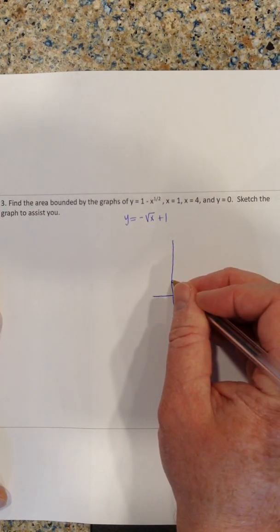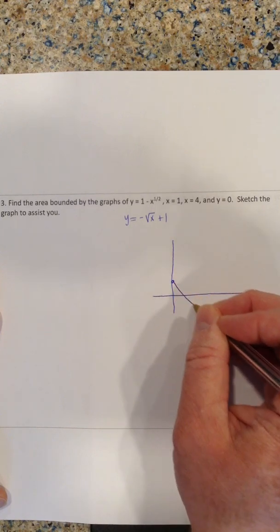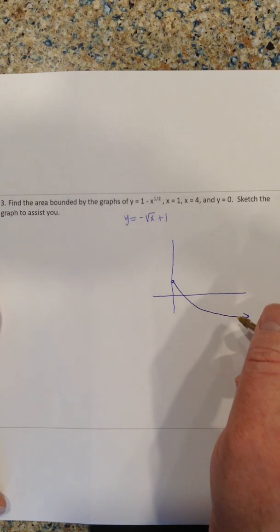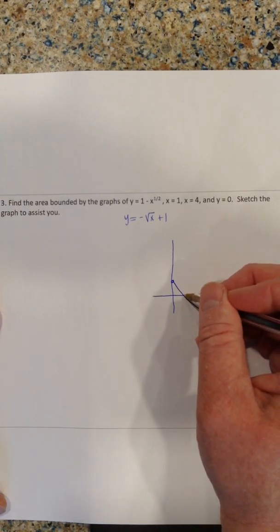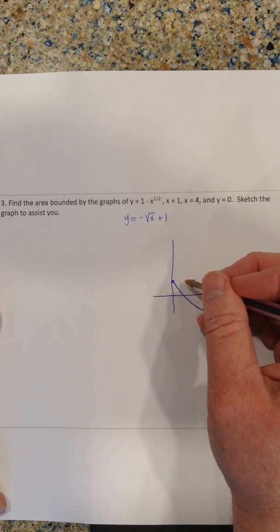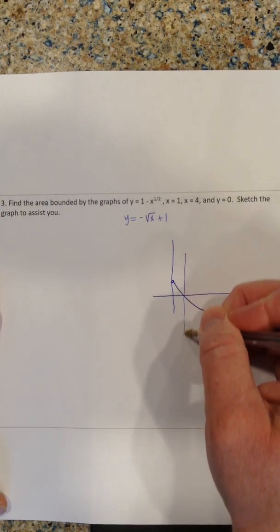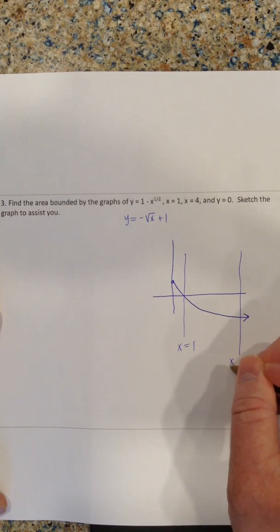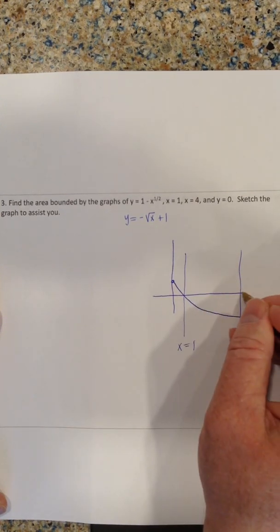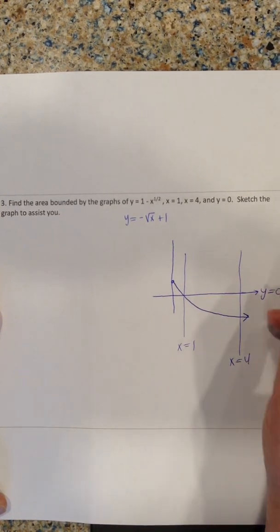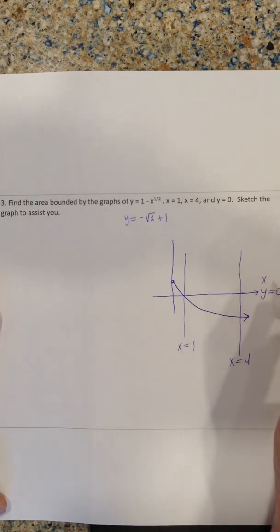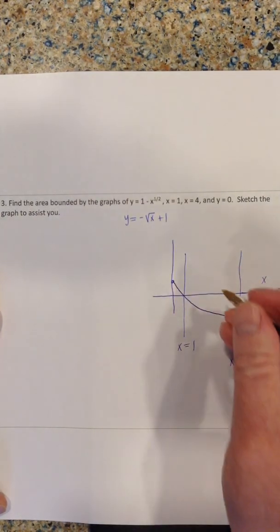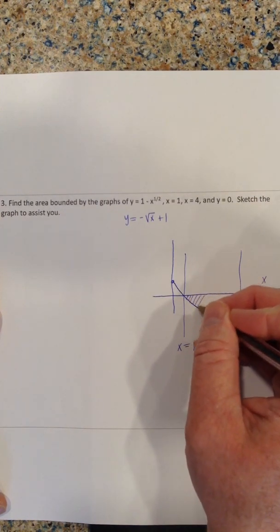And then it's a negative square root of x, so it's down like this. And then I want x equals 1, x equals 4, y equals 0. That's really the x-axis. And when I plug in 1, I get 0, so that's okay.